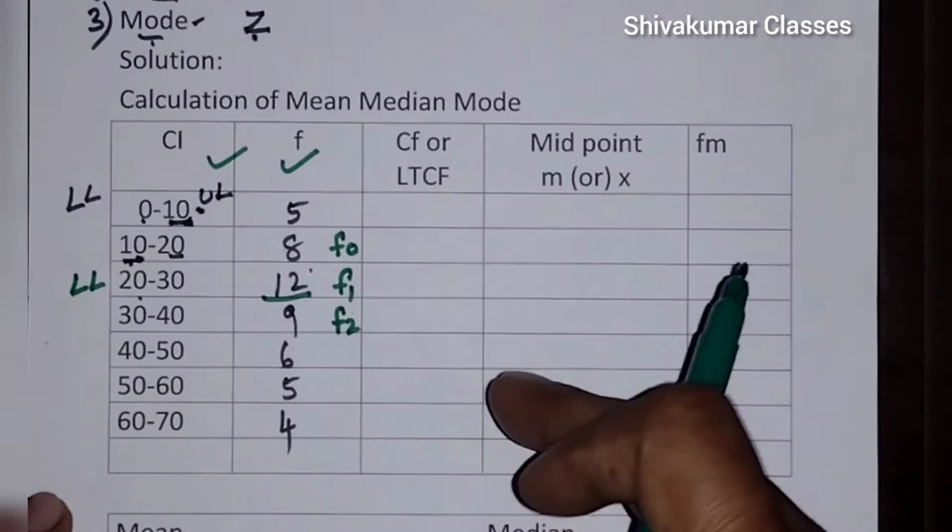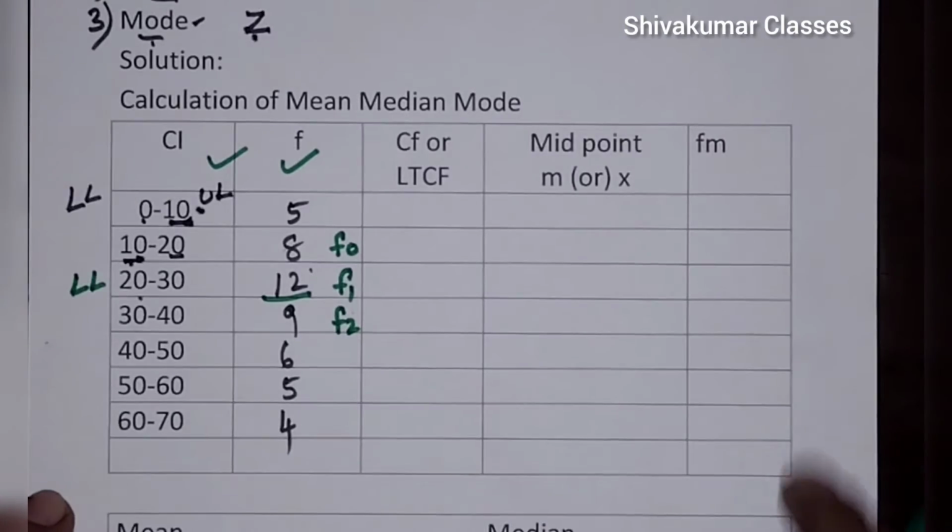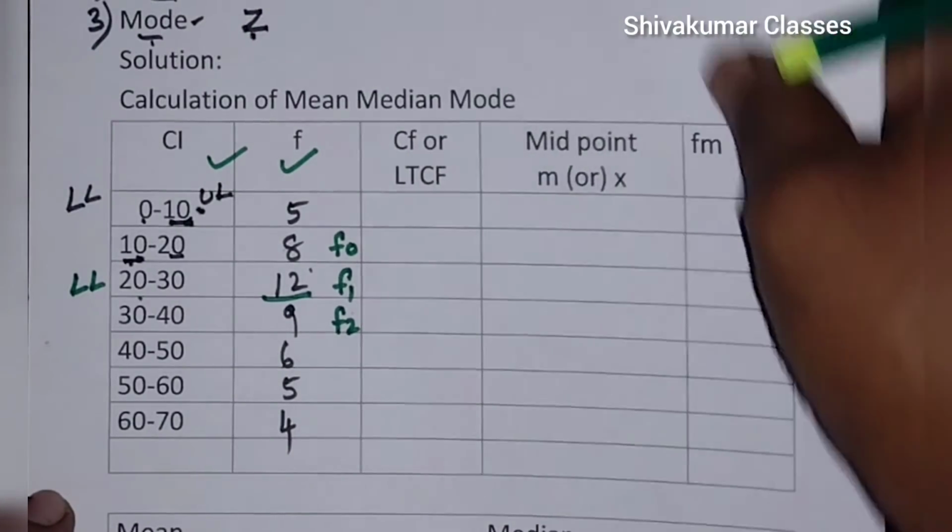Next I will come to the median. Okay, let me write the formula. Please observe this one. Now the formula for mode.